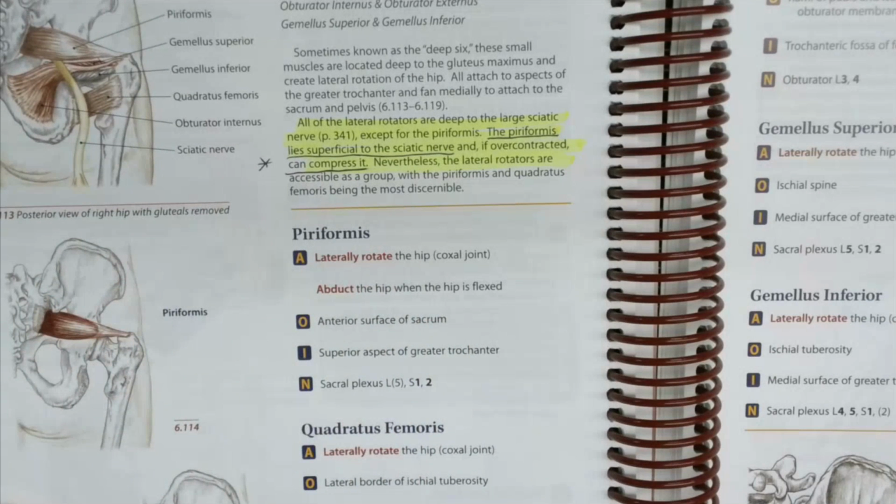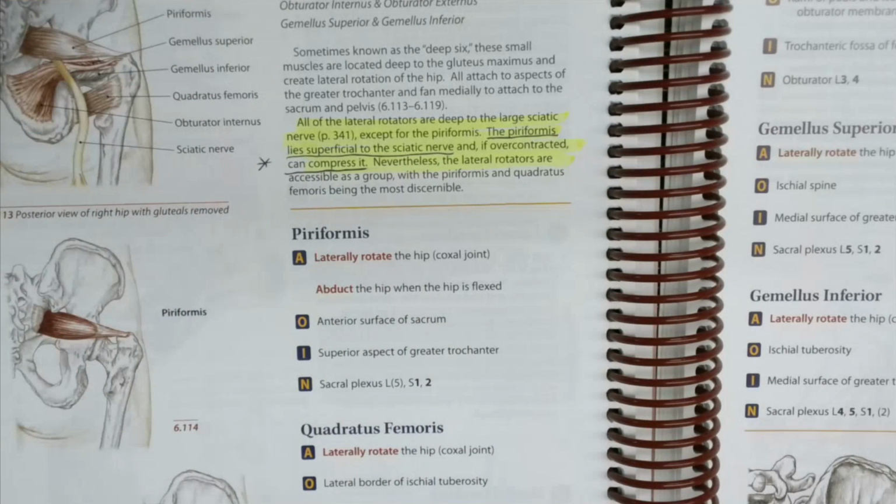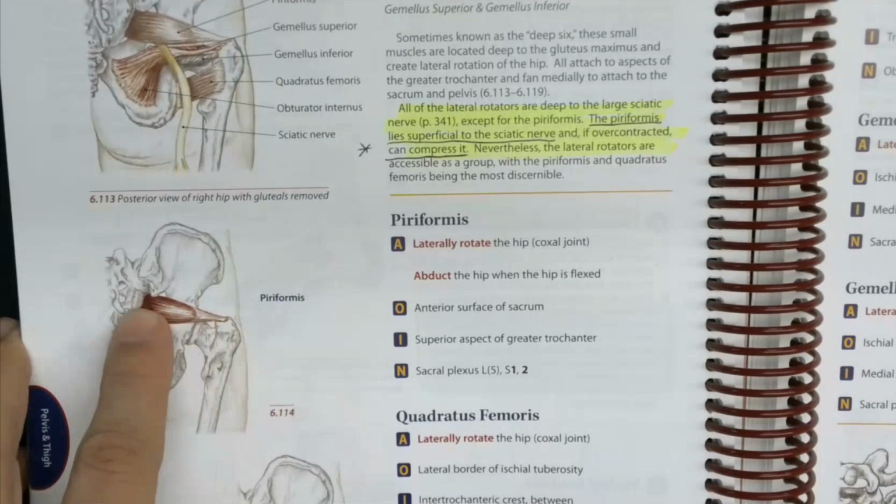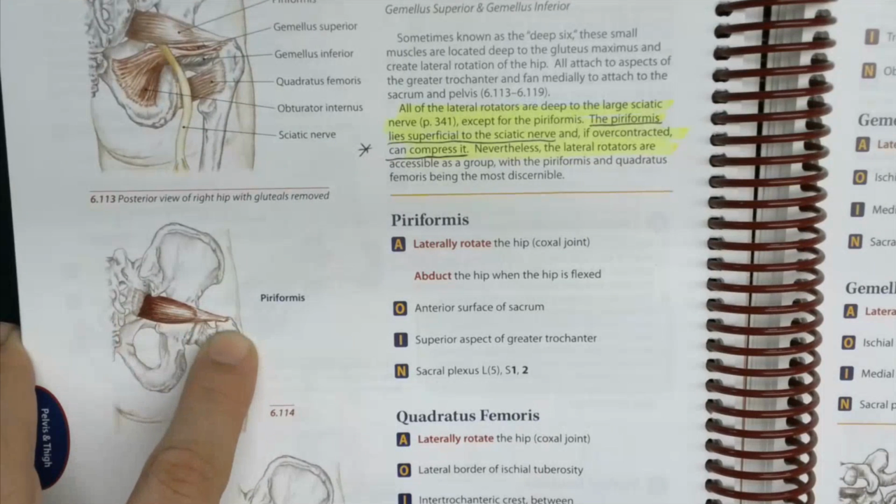Now, we should also understand too that if we look at that direction, if we actually flex our hip, it's going to stretch out piriformis.